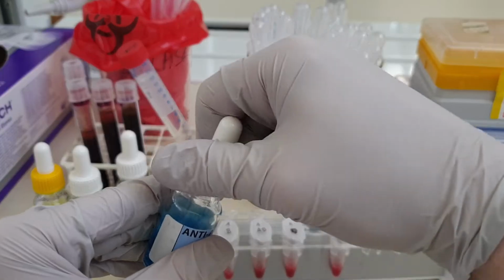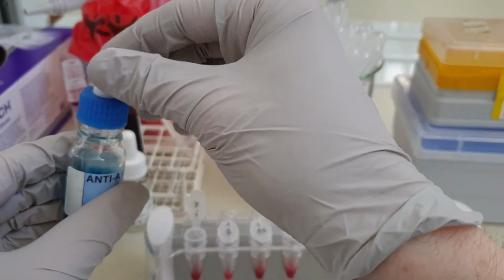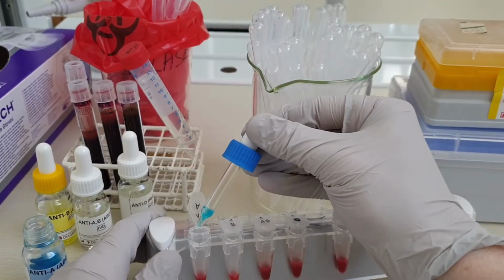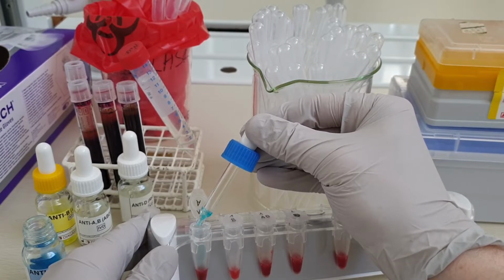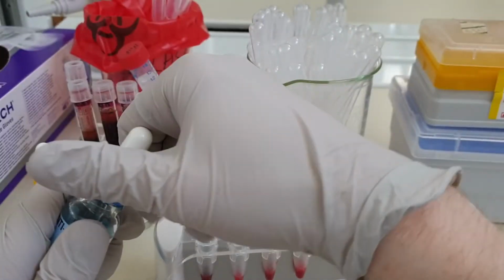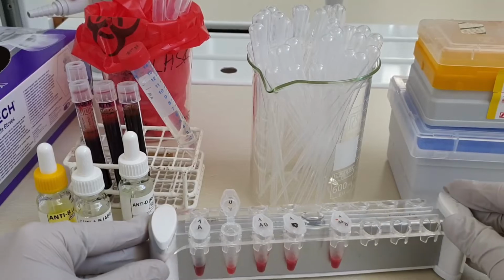Now it's time to add the antibodies, starting with anti-A. It's more than enough to add a single drop. Remember how the blood groups are defined by the antigens on the surface of the red blood cells. The antigens in the ABO system being carbohydrates attached to proteins and lipids on the cell membrane. We additionally test whether the sample contains a protein called the rhesus D factor.